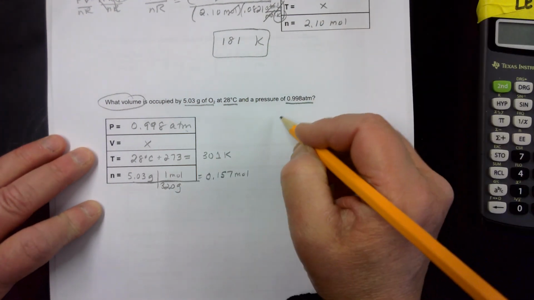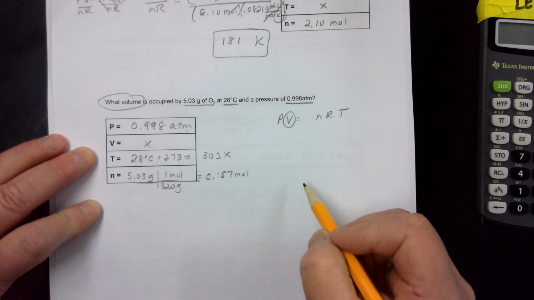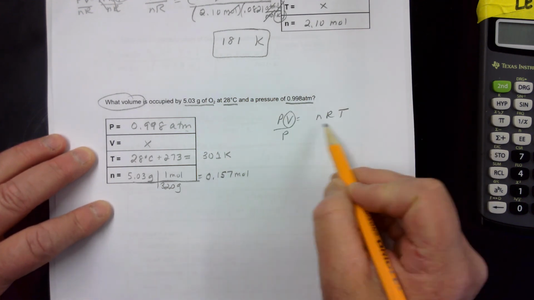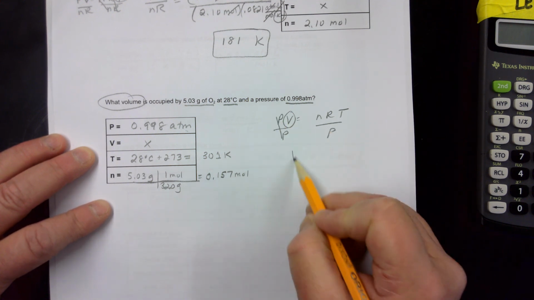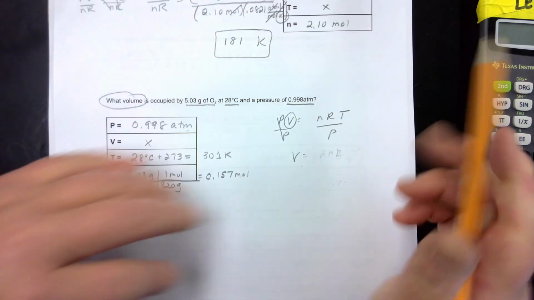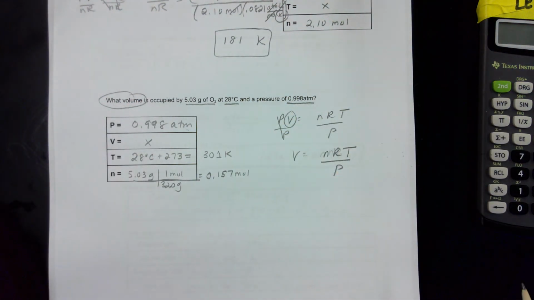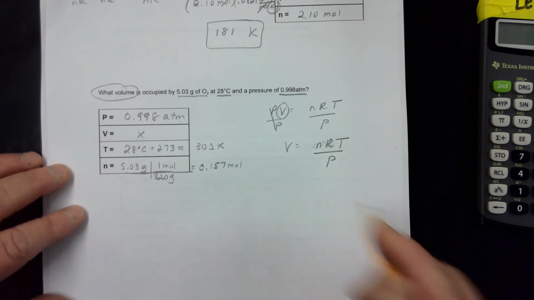So PV equals nRT. We're trying to solve for volume, so I've got to divide both sides by P. V equals nRT over P. Okay, time to substitute.